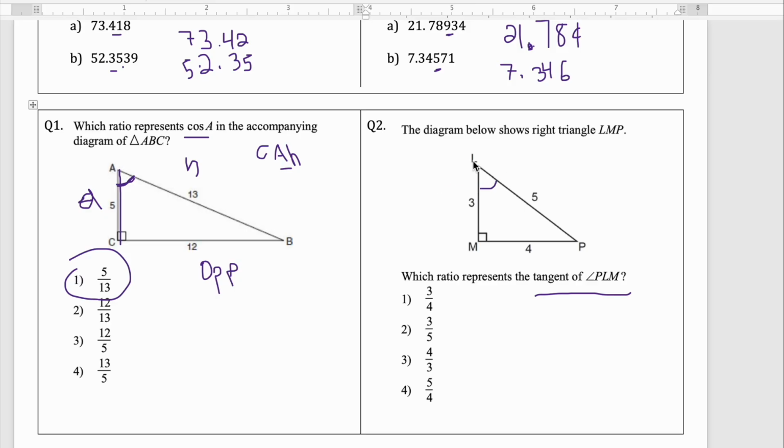So tangent. First we label the sides, and this is our adjacent. This is our opposite. And this is our hypotenuse. Now tangent is TOA. All right, SOHCAHTOA. Opposite over adjacent. So 4 over 3. And that is number 3.